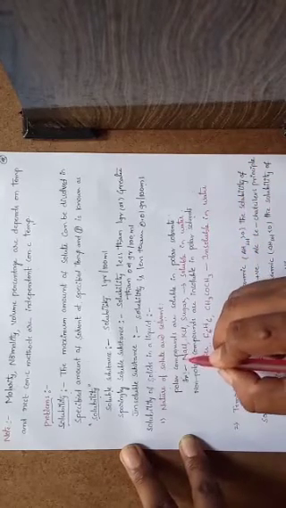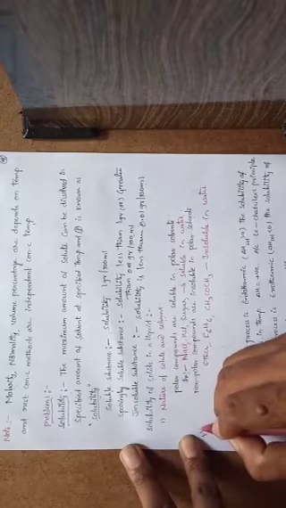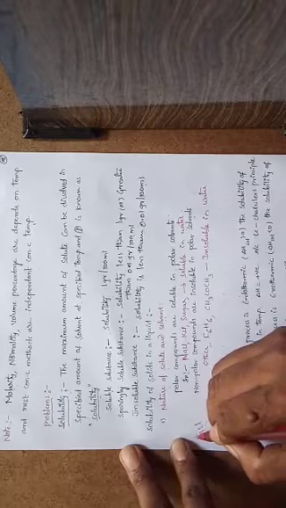Here you may get one doubt: why are these compounds soluble in water? Because these compounds can form ions with water. For example, HCl is a polar compound, so it will split into H plus and Cl minus.